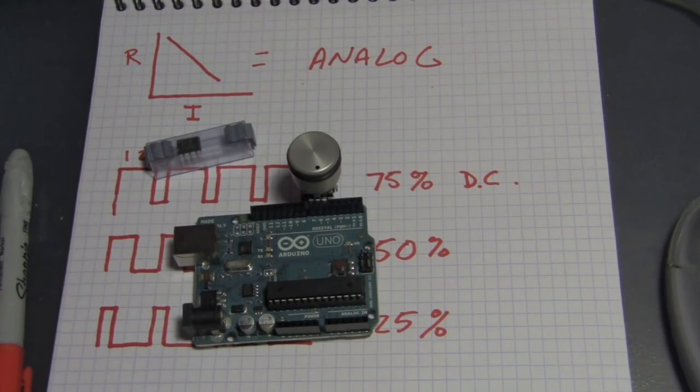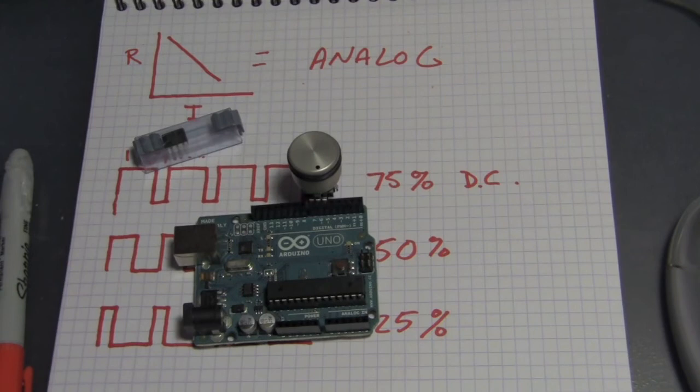Alright guys, so that covers it for digital PWM. Future videos we're going to be looking at a couple hybrid solutions, and what I mean by hybrid is a digital control to an analog output. Then we'll hopefully move on to actually building the flashlight. A few more experiments before we get that far.